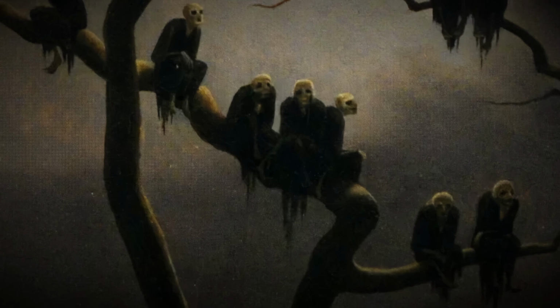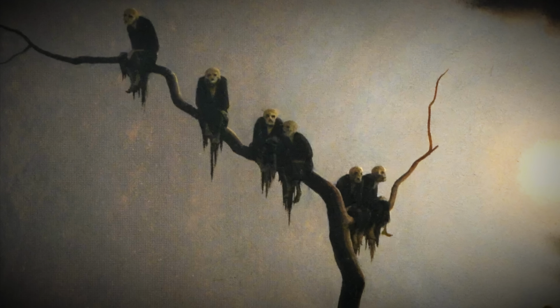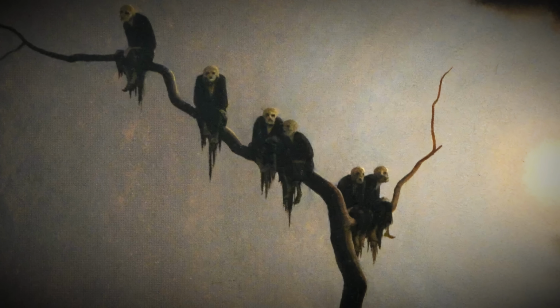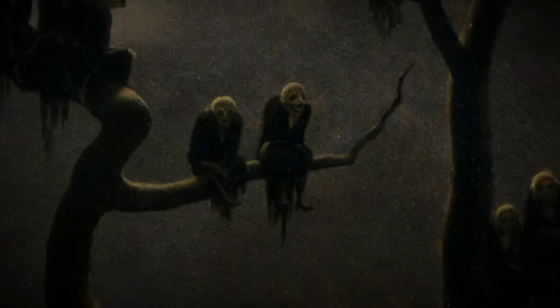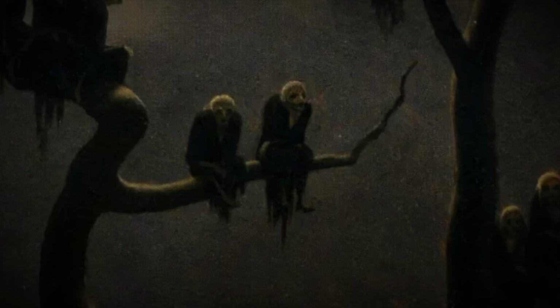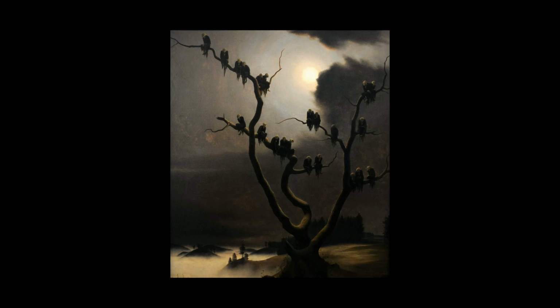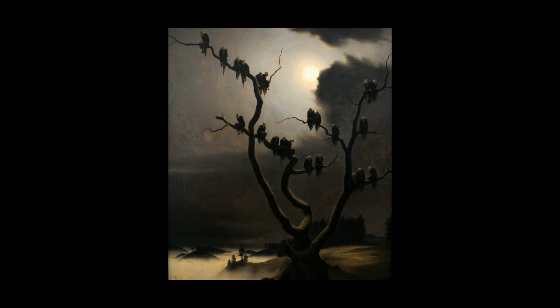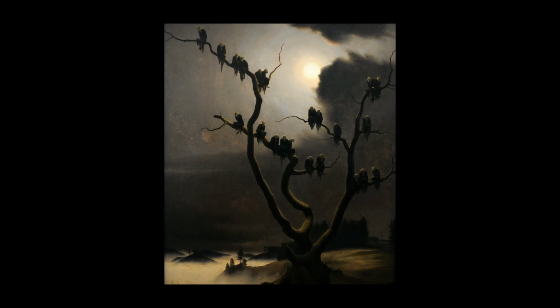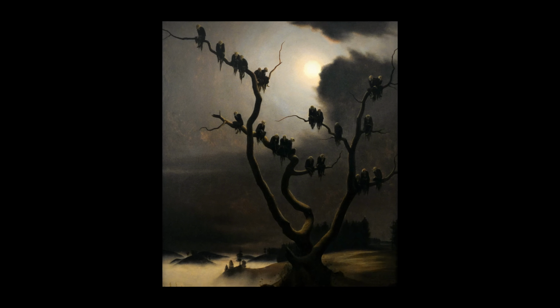starts to change. A host of ghosts rests upon this mysterious leafless tree in the middle of a forest. Their bodies are human, while their heads are pale skulls, and their clothes seem worn and tattered. But why did this man choose to replace birds with ghosts? What could he have witnessed in the war that disturbed him so deeply as to paint something like this?